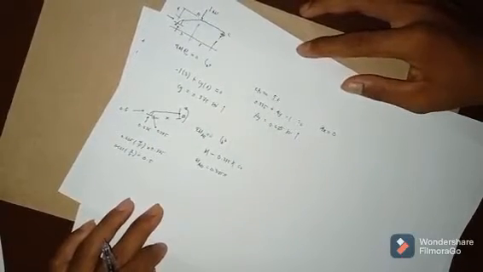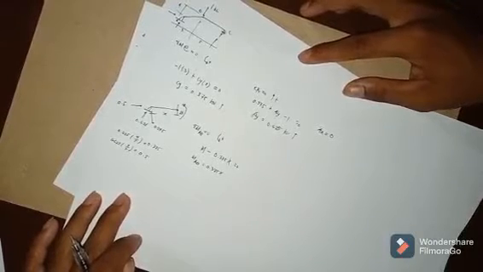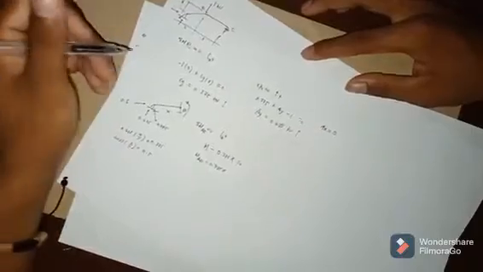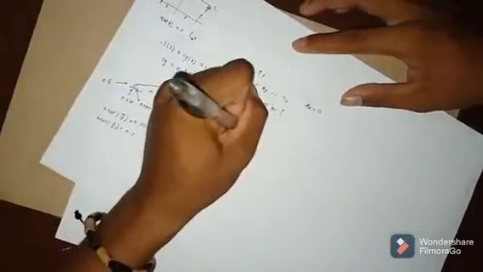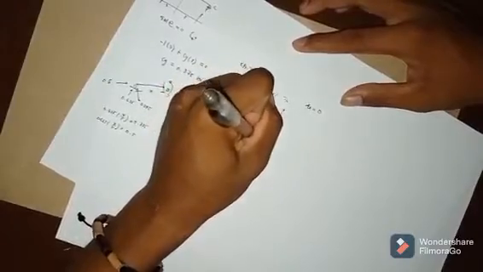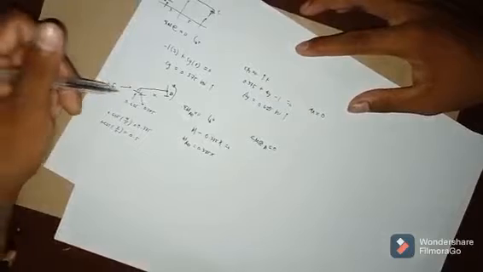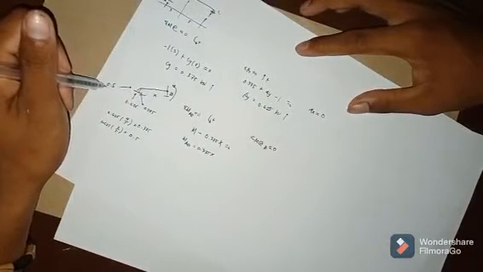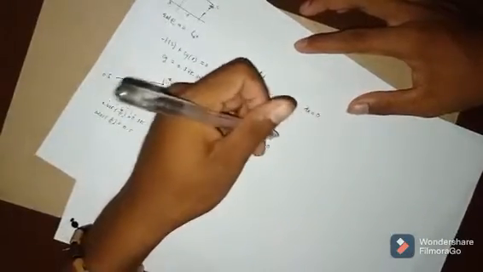So we're going to find the moment at B to D. Considering this area still, summation of moment at B is equal to 0. There's no more moment that will happen from this 0.5, so we just consider that 0.375.